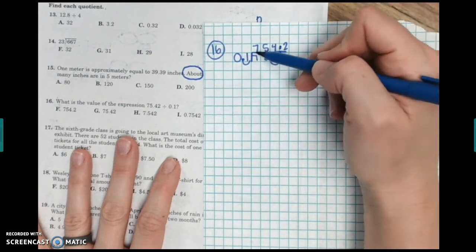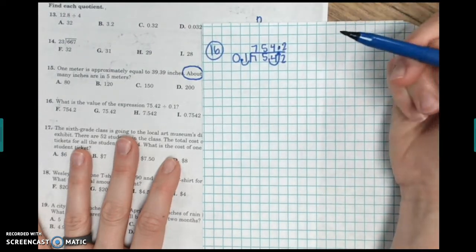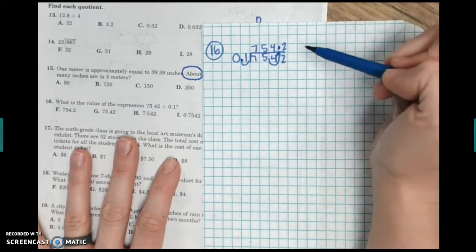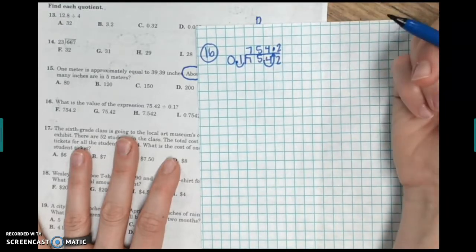754.2, because 1 goes into 7, 7 times. 1 goes into 5, 5 times. 1 goes into 4, 4 times. And 1 goes into 2, 2 times. The only thing we did is move the decimal.